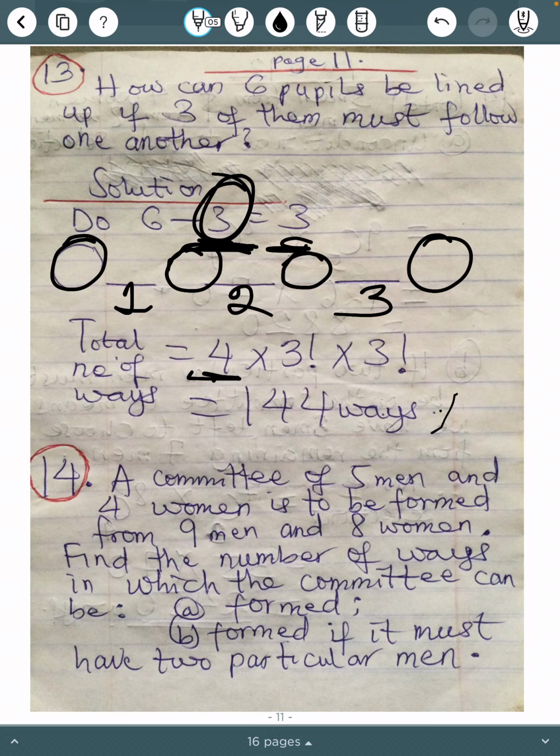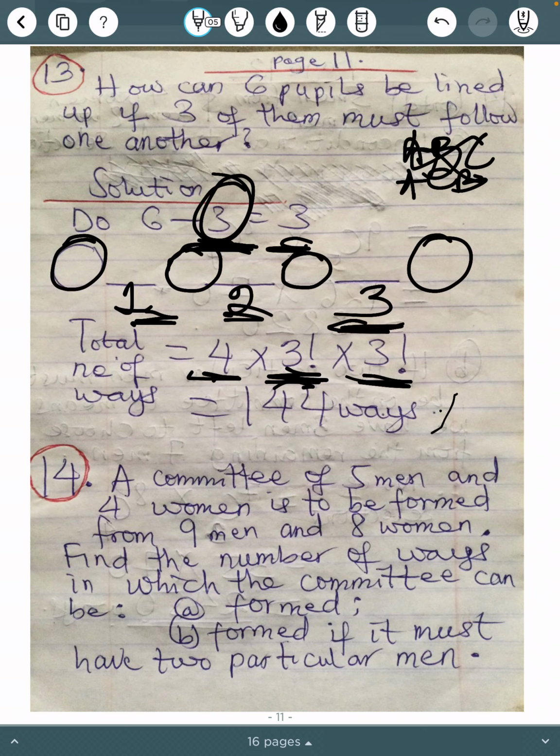Now, when you are lining up those 3 people, let's say they are A, B, C. They can be lined up as ABC or ACB or BCA or BAC and so on. So there's another 3 factorial ways of arranging that. 3 factorial ways times 4 ways of positioning the 3 of them times 3 factorial ways of arranging these 3 other people that don't mind where they stand. You get a total of 144.